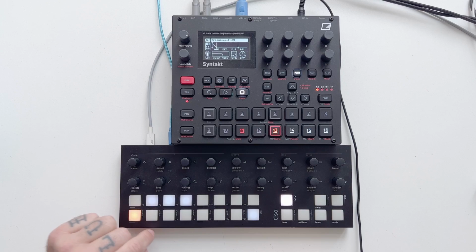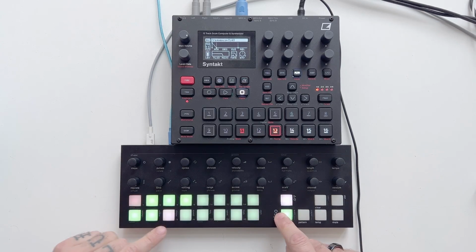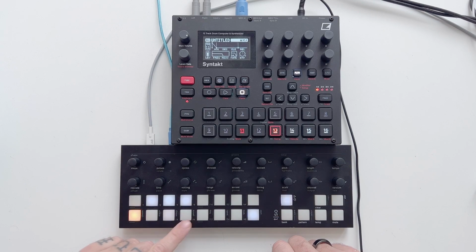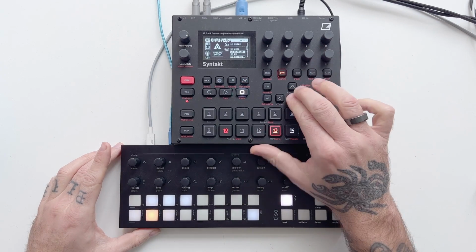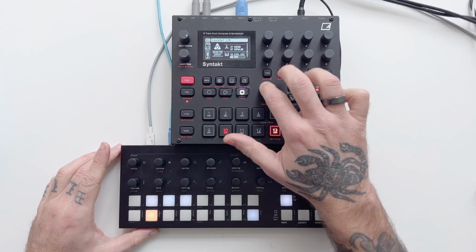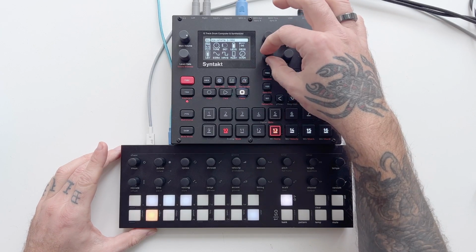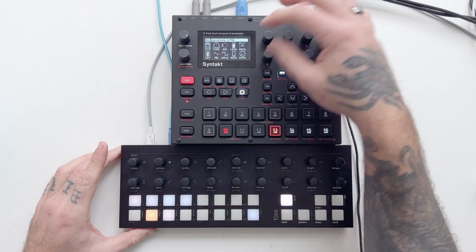Now we can add more tune to it. Let's select another track, track 10. Let's make 10 another row. Let's change to triangle.